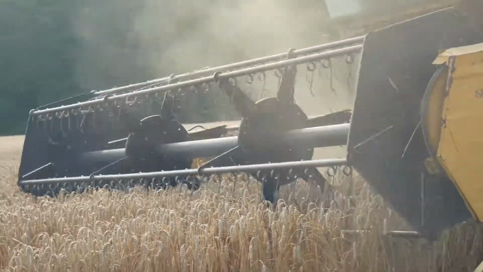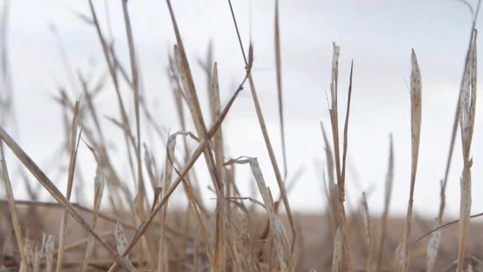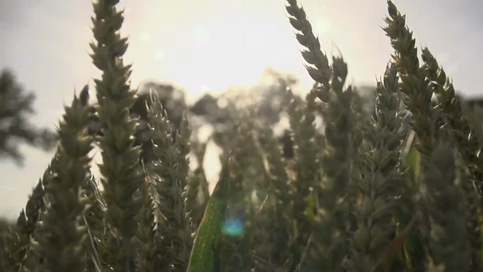Every season, farmers face new problems. One year it may be drought, and the next it could be flooding. In a profession where no two seasons are the same, knowledge is key.